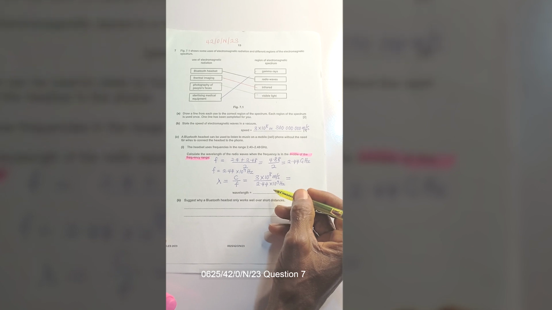If you do that division, that will be 0.123 meter. So that is the value.